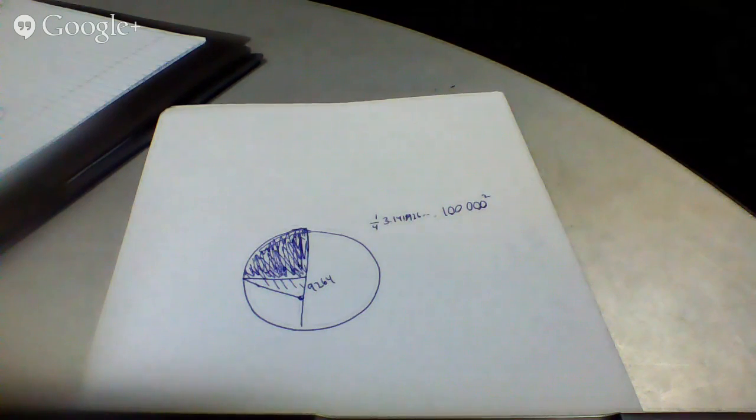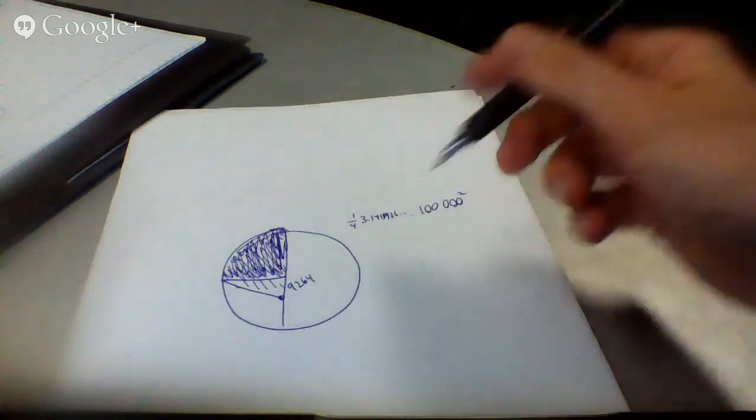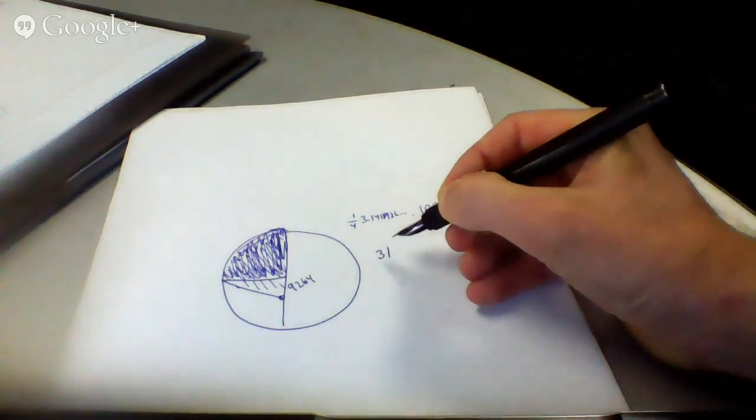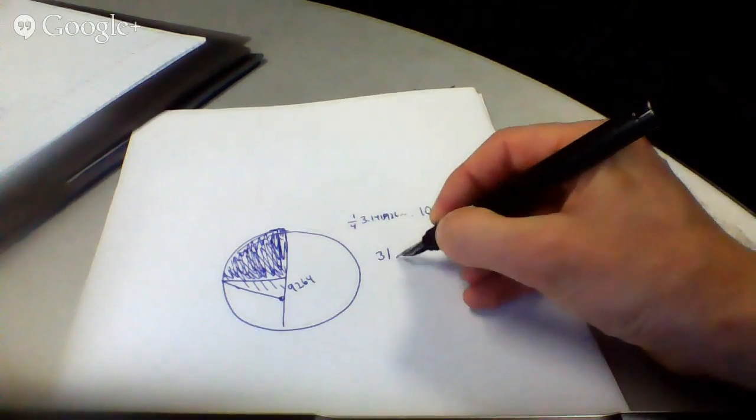Let's see here. What does he say it is? So the area of the... He says the area of the whole circle. Okay, the whole circle is 31... Is that a billion? I guess.